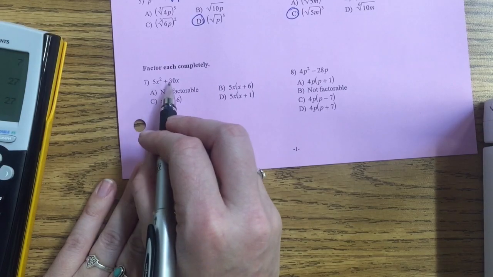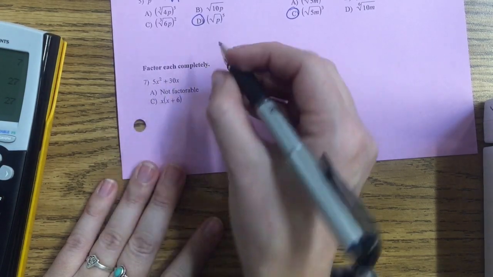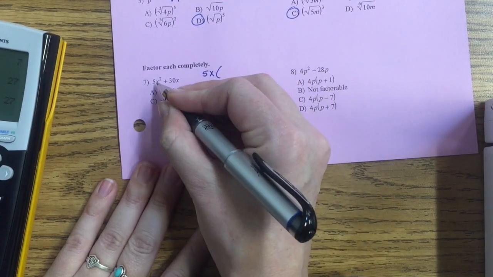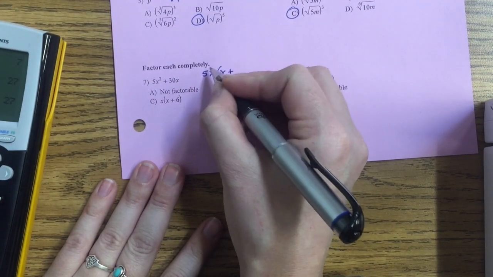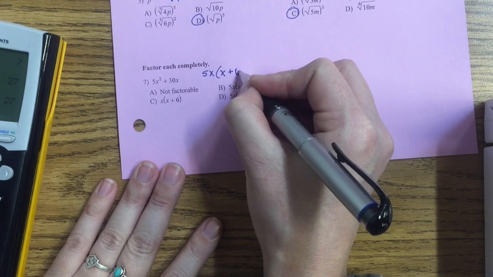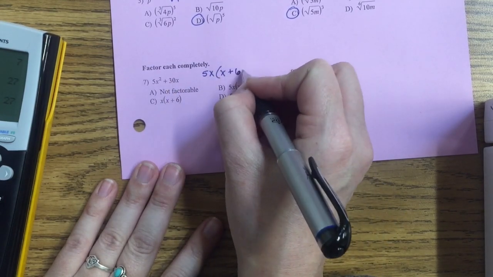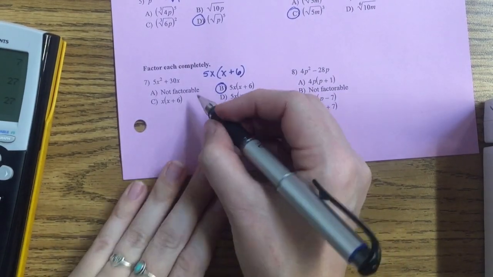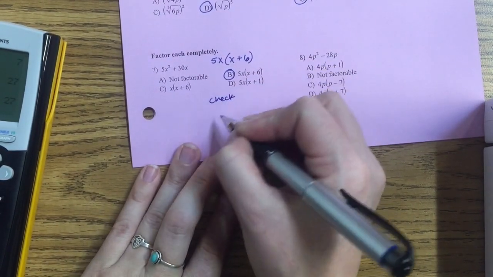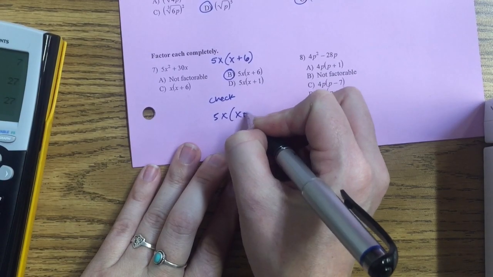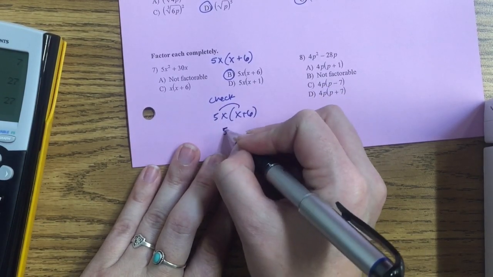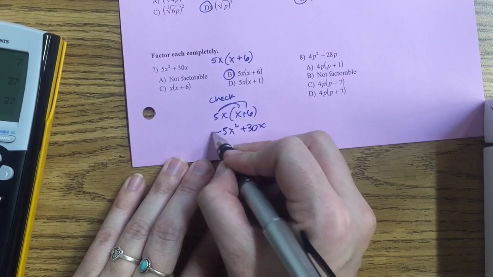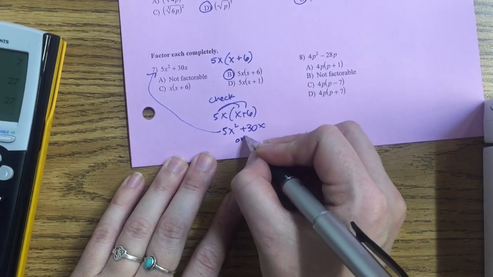Factor 5x plus 30x. I could take a 5 out, and they both have an x, which would leave me 1x plus 5 times 6 is 30, and I already have an x on it. If I wanted to check my work, I could distribute it in and make sure it matches my original.